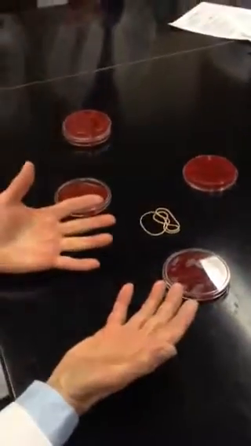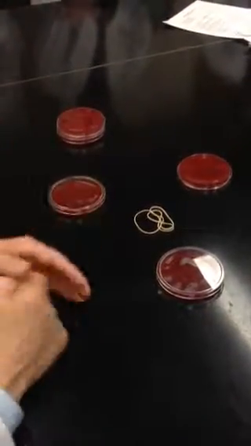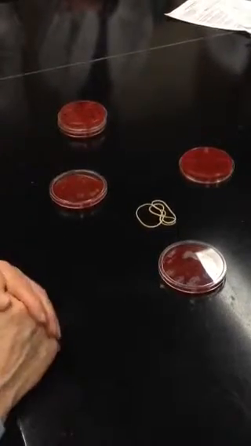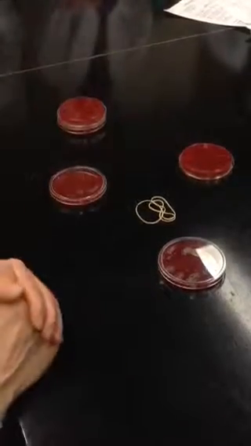Now, they're not necessarily bad for you. You know, I can suck my thumb. It's all right. It's mine. But don't you suck my thumb, because it might make you sick.